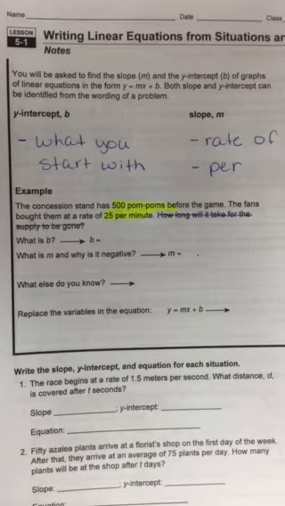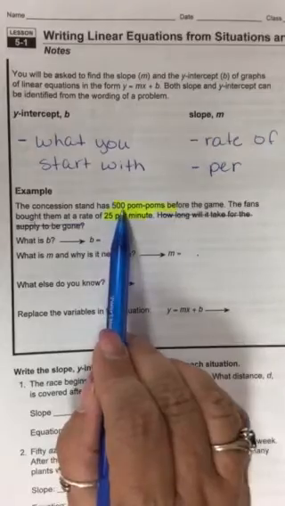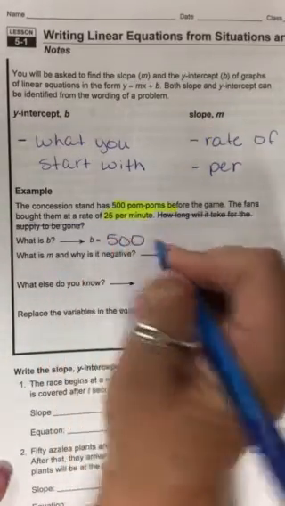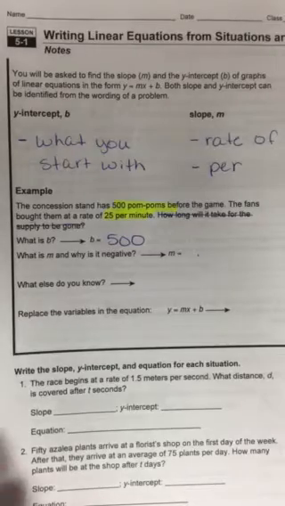So if I'm looking for my b, where do I start? How many pom-poms did I have before the game? If I look up here, it says that I started with 500 pom-poms. So I'm going to write that down. 500 would be my b. Now, the m is a little bit more tricky this time because it says they're selling at 25 per minute.